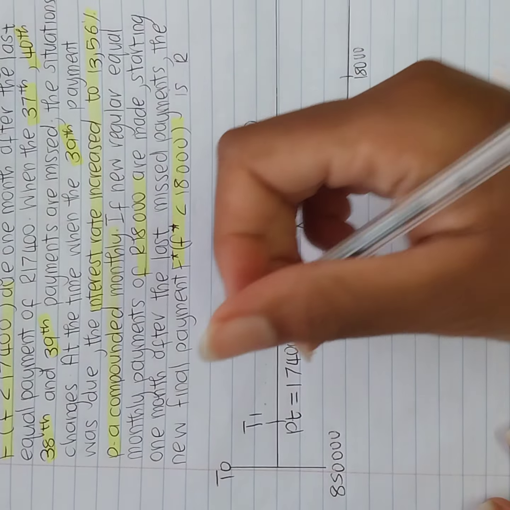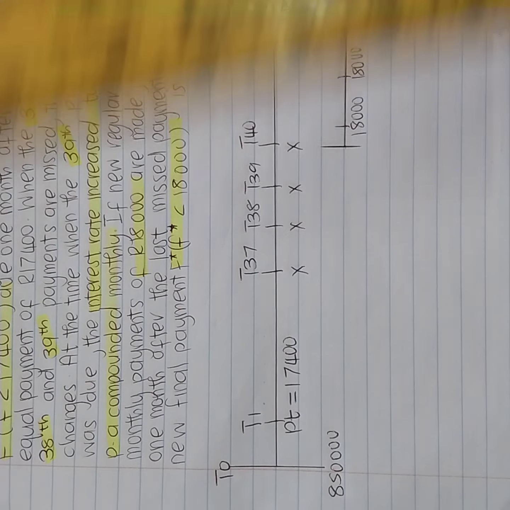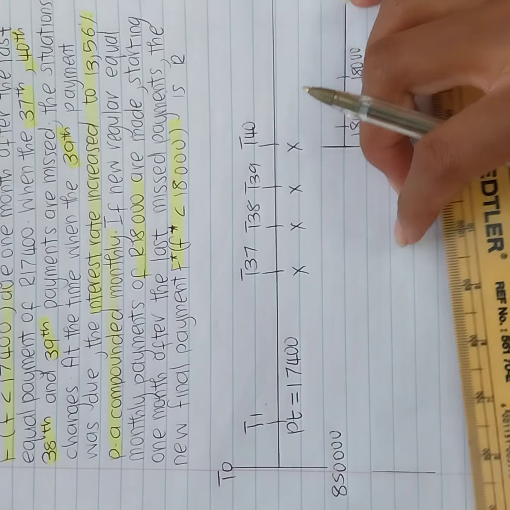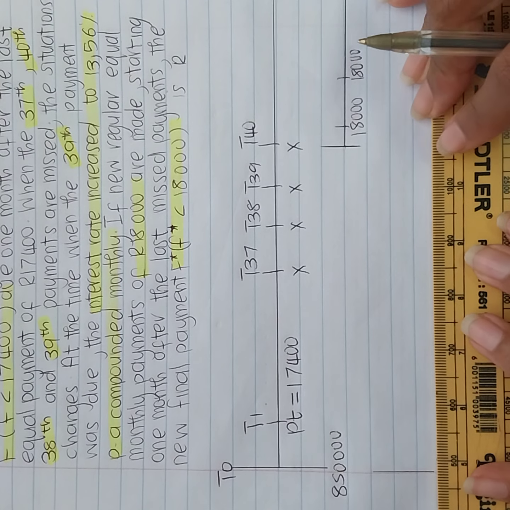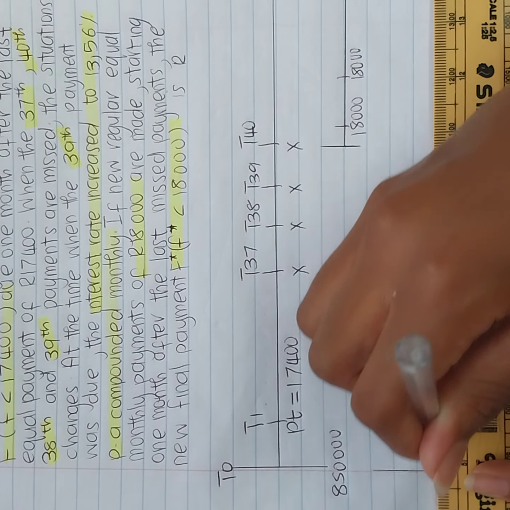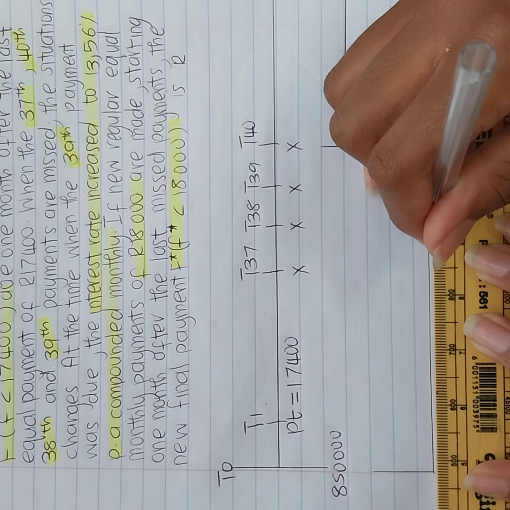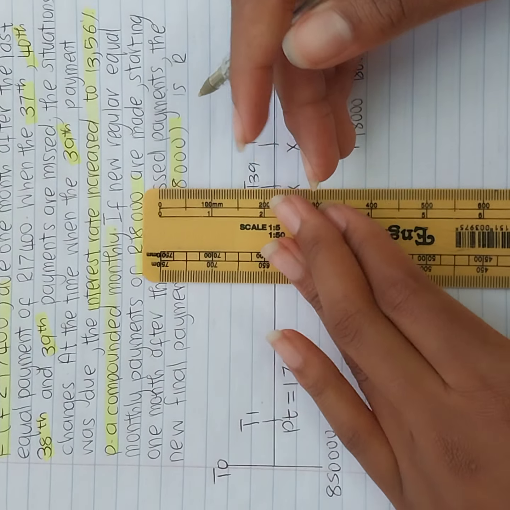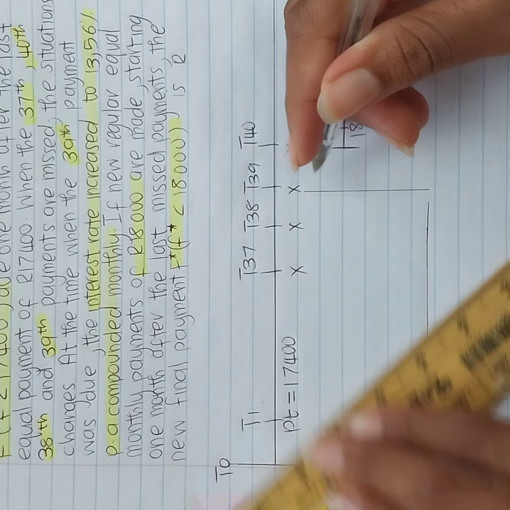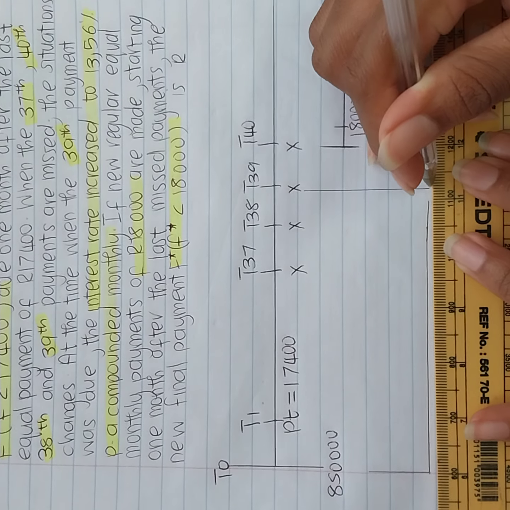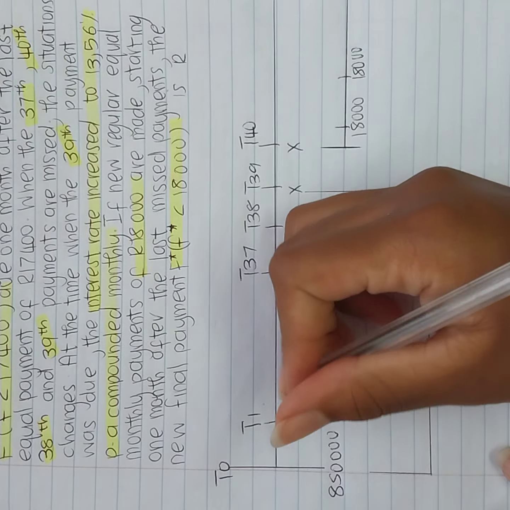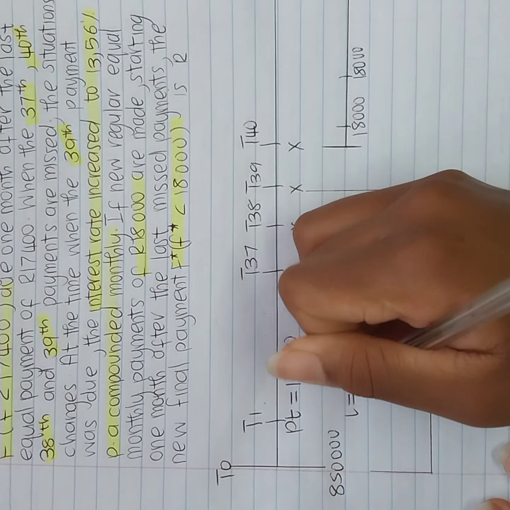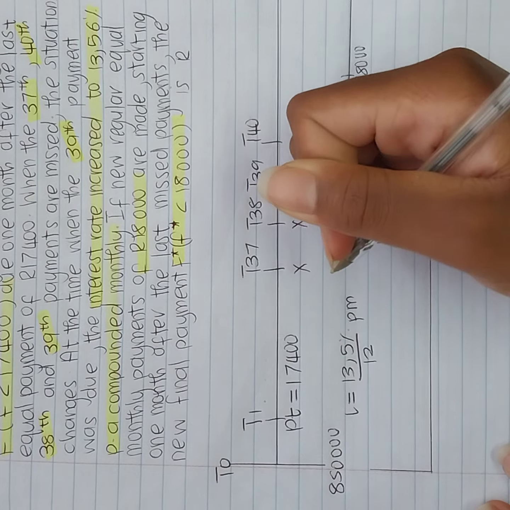Okay, cool. So the interest rate that will affect this period will start from T0 all the way to, when did the interest rate change? At T39, right? So from T0 to T39, we are actually using I equal to 13.5% over 12 per month, right?